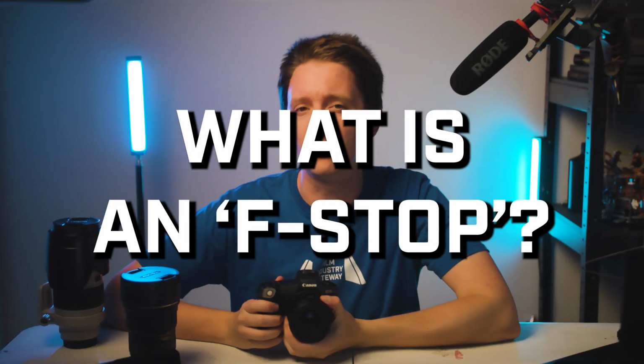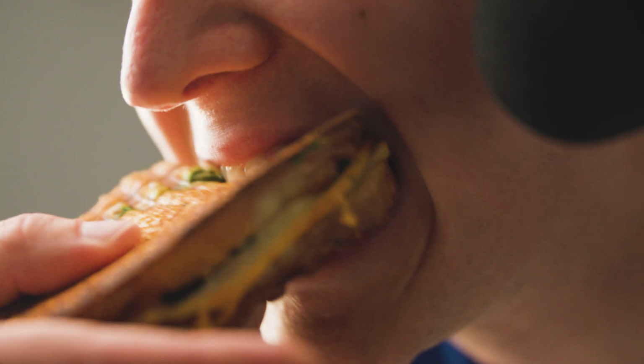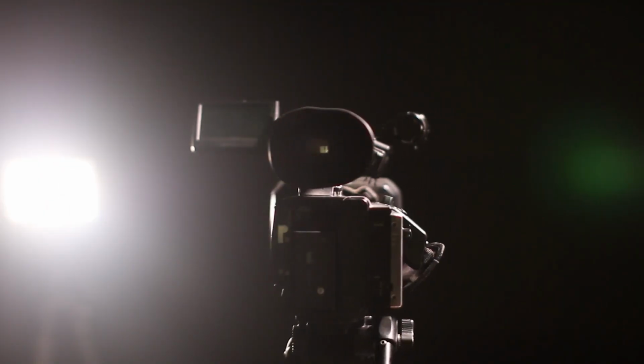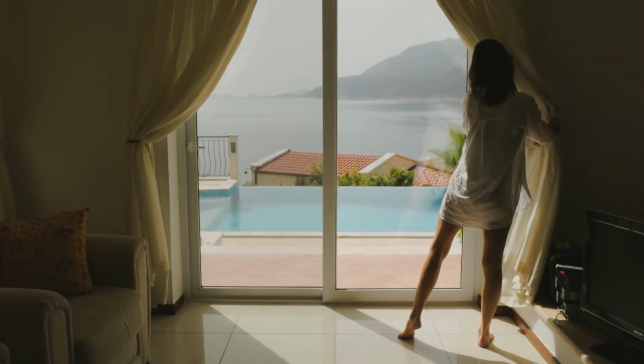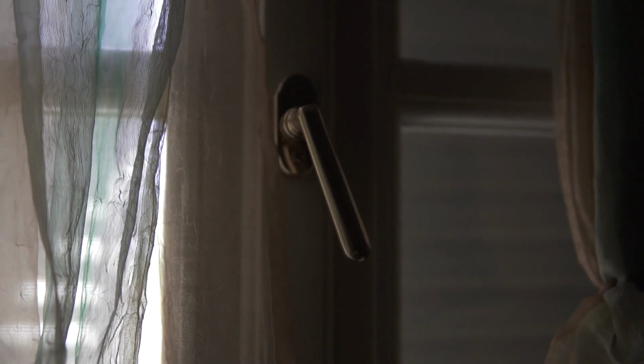What is an f-stop? An f-stop is a way of measuring light that enters a camera. You can kind of imagine it similar to a window. The more you open the window, the more light comes into the room. The more you close the window, the less light comes in.